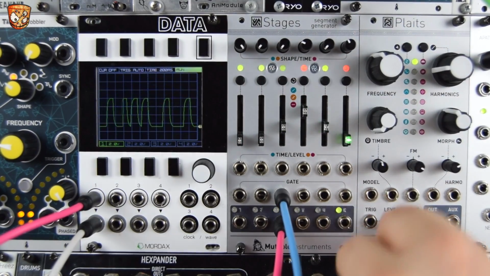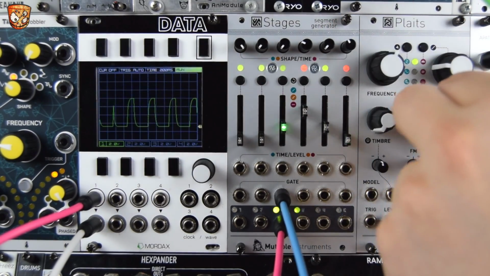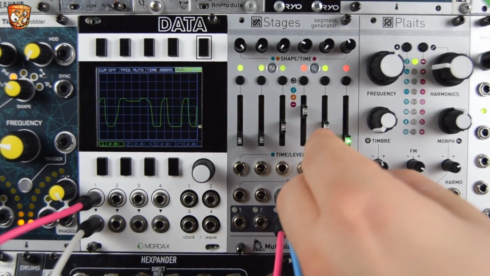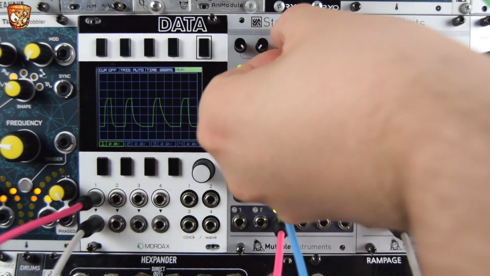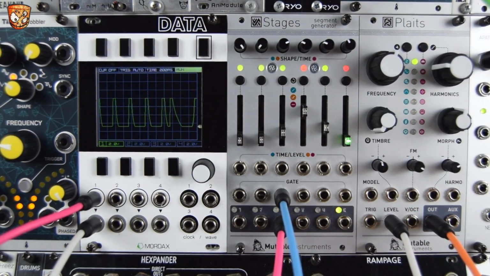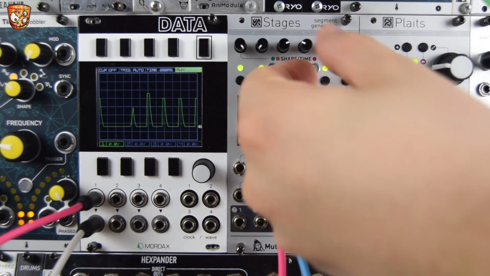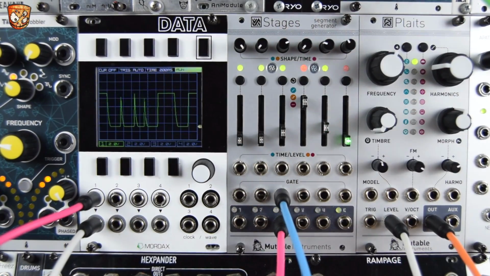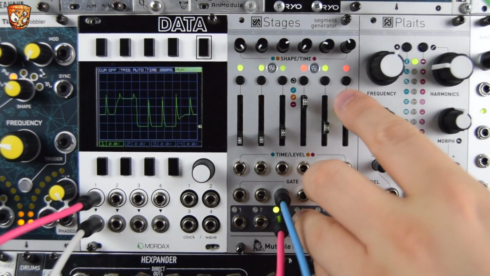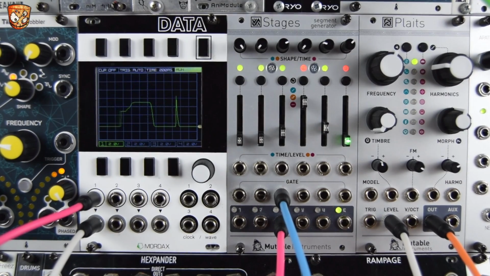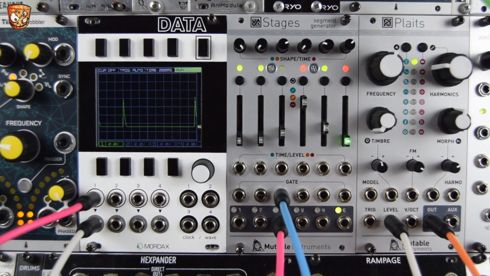Let's get this into the level of my oscillator instead of pitch. We can play with the shape and the attack and release in that, as well as the hold level or the peak level and its time. So that's how we would create a trapezoid LFO.